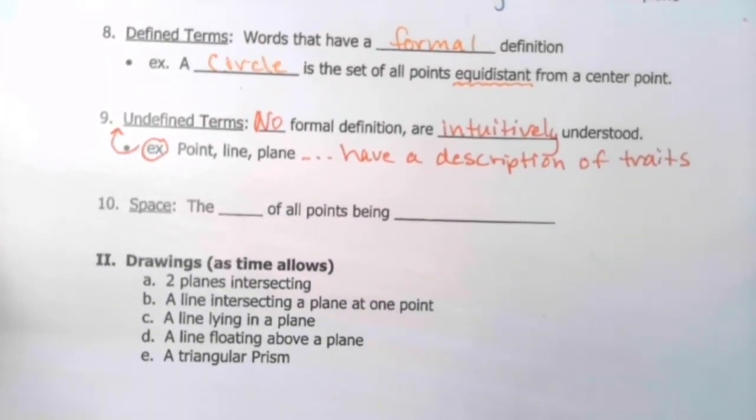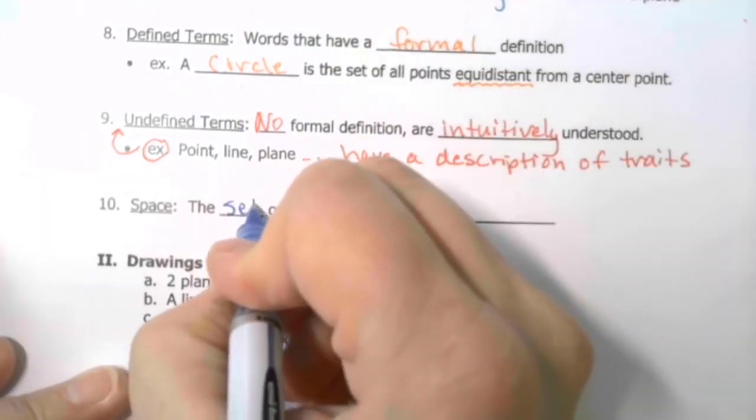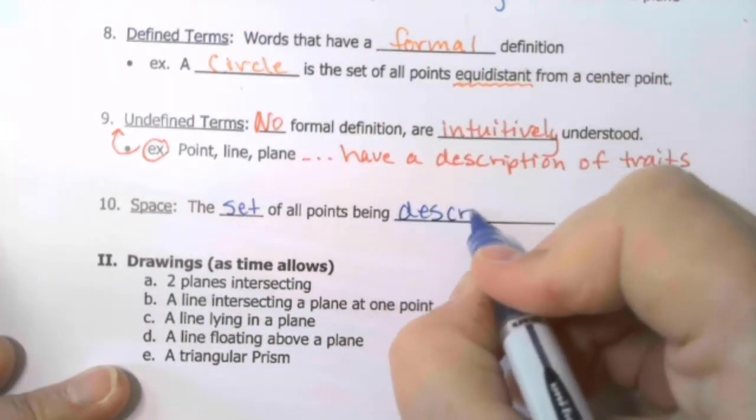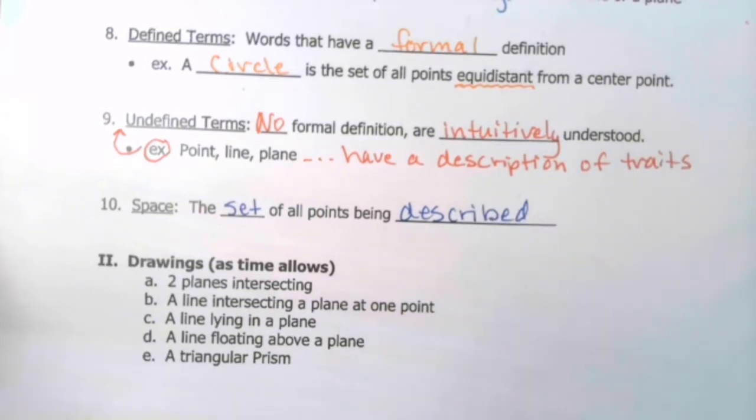Okay, word number 10, space. A space is the set of all points being described. So whatever points they're talking about, all together you say that's the space.